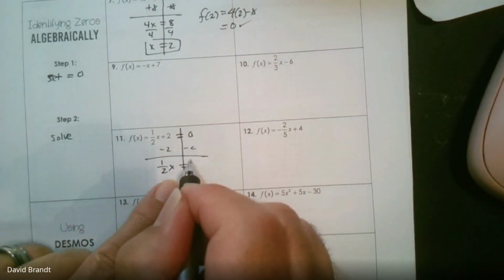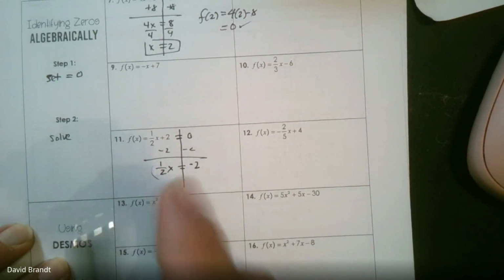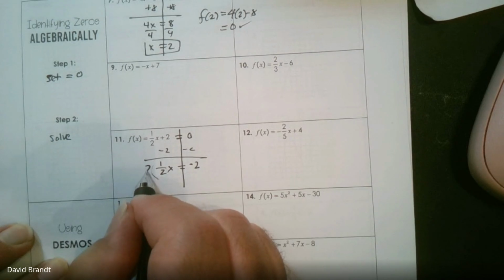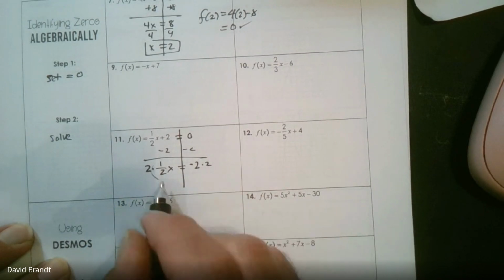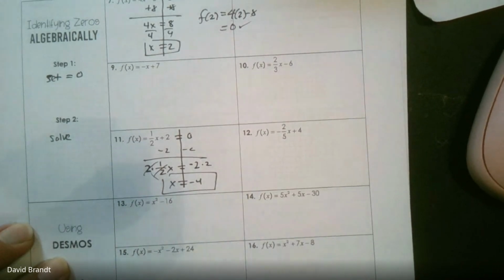All right, 0 minus 2 is -2. How do you get rid of a 1/2 in front of a variable? Well, you multiply it times the reciprocal, which is 2. Multiply both sides by 2. You get x equals -4.